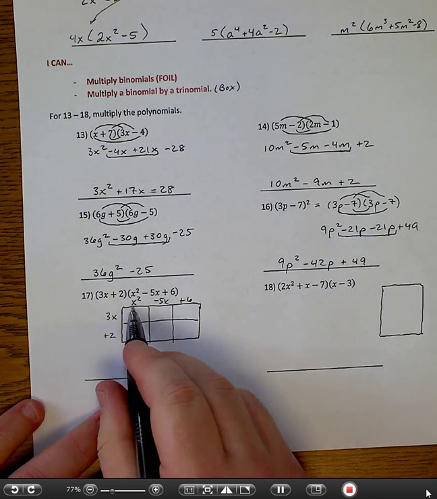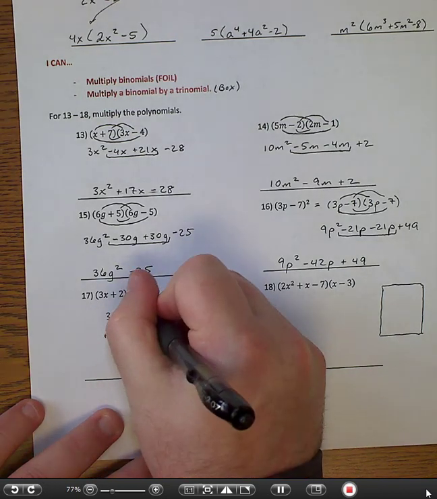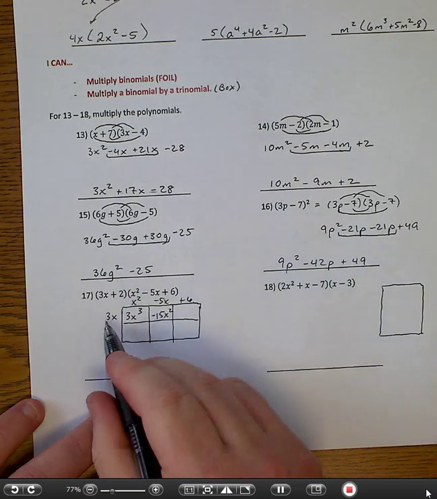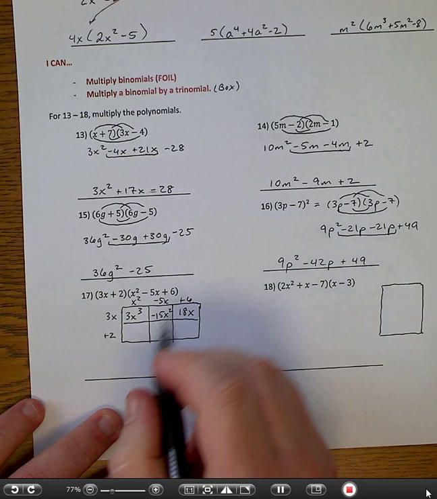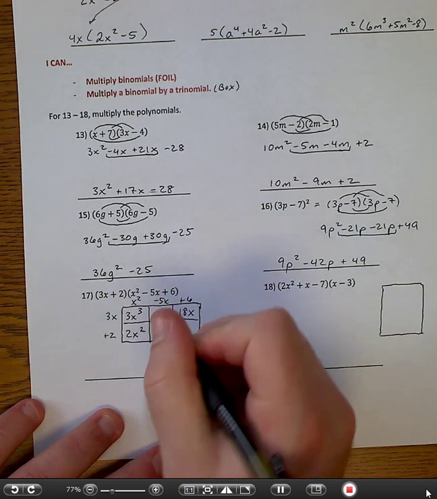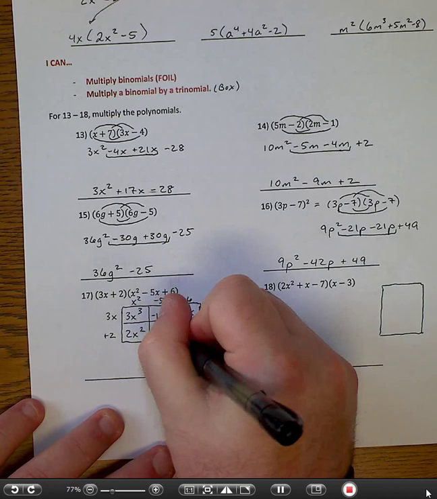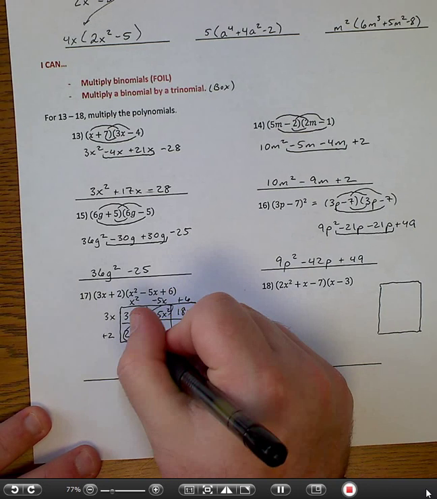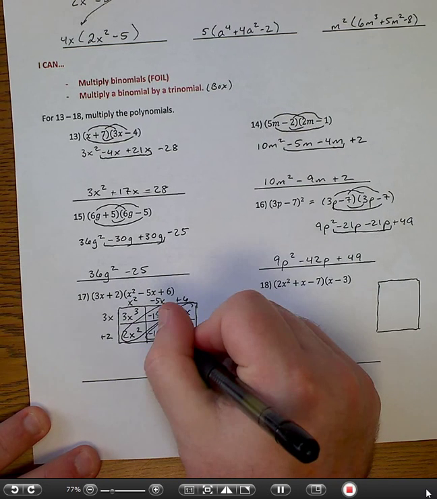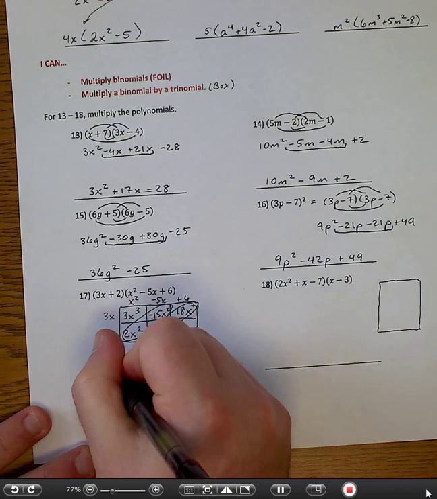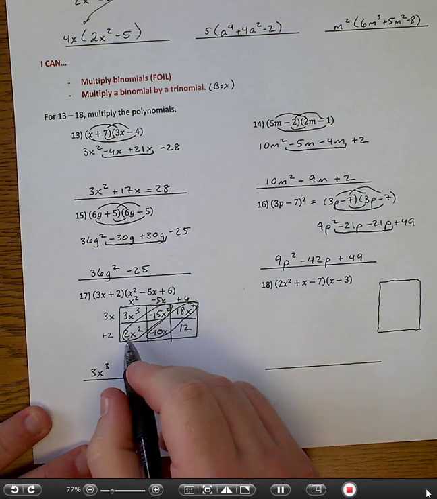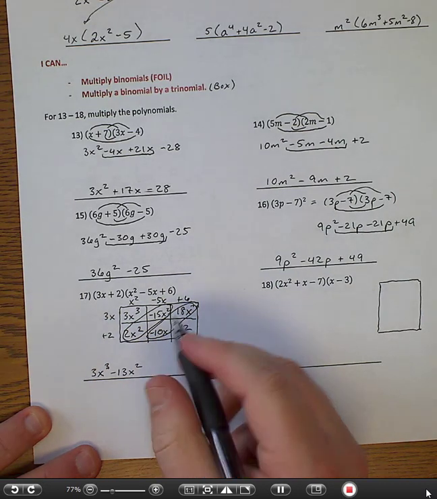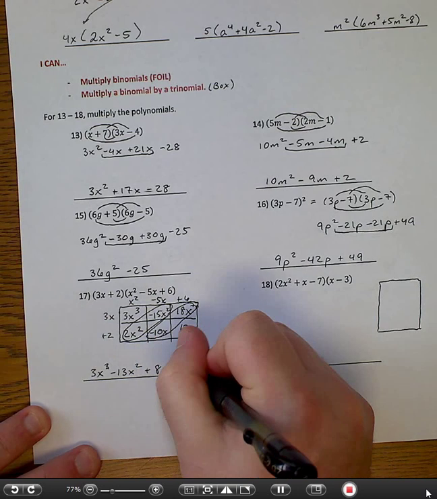3x times x squared is 3x to the third. 3x times negative 5x is negative 15x to the second. 3x times 6 is 18x. 2 times x squared is just 2x squared. Negative 10x and positive 12. Combine like terms. So 3x to the third doesn't have a like term. Negative 15x squared plus 2x squared is negative 13x squared. 18x minus 10x is positive 8x plus 12.